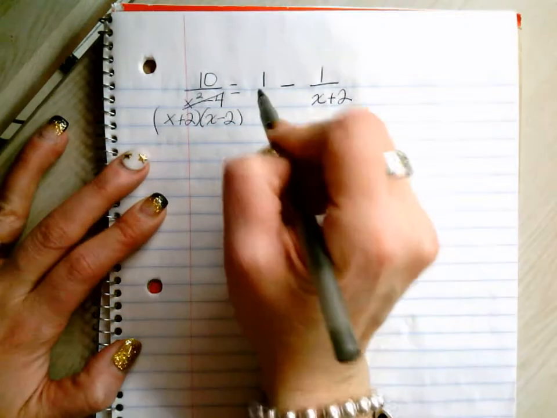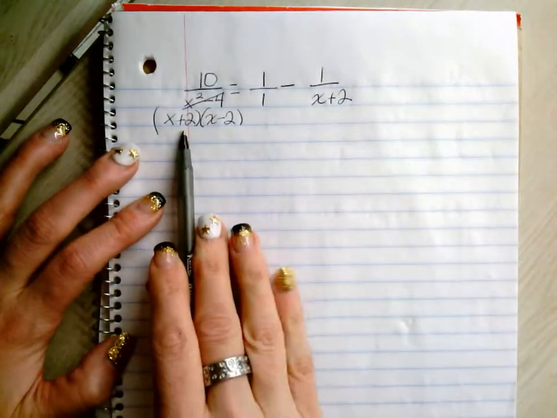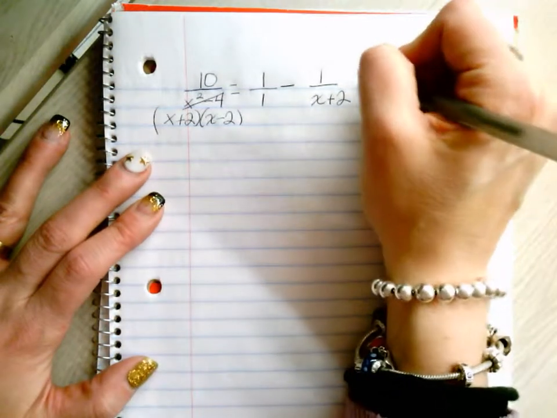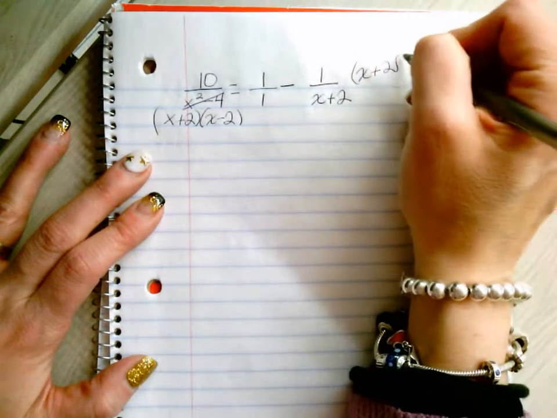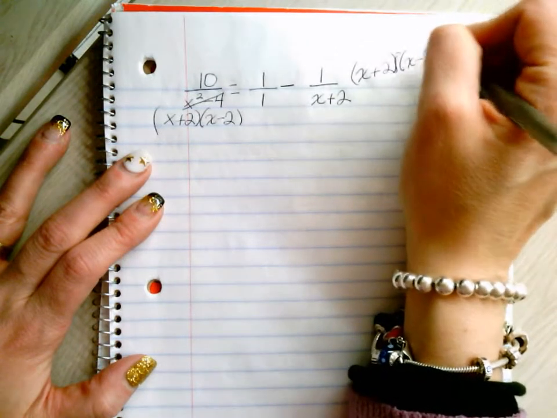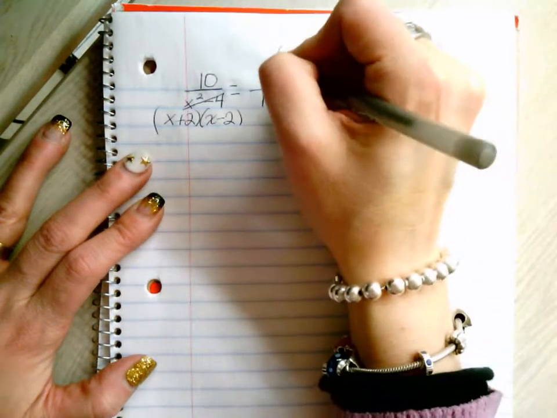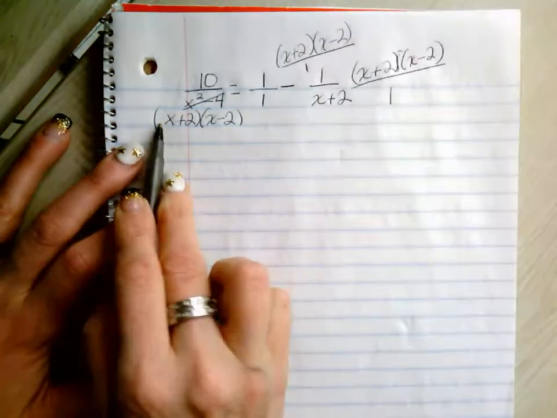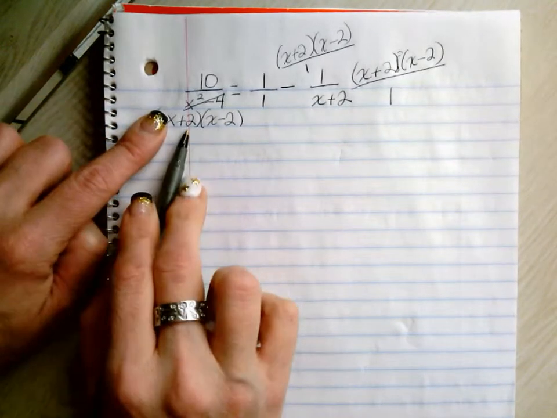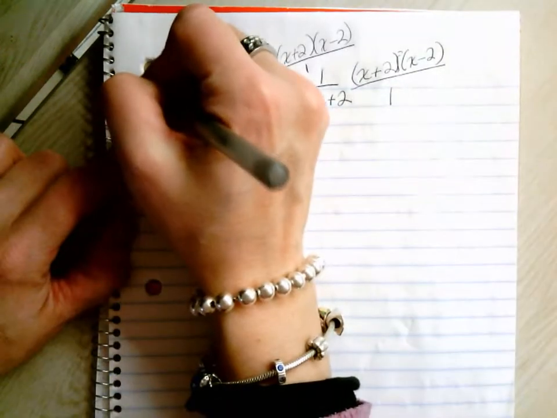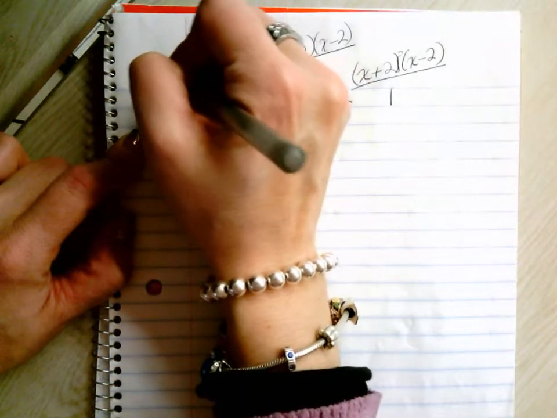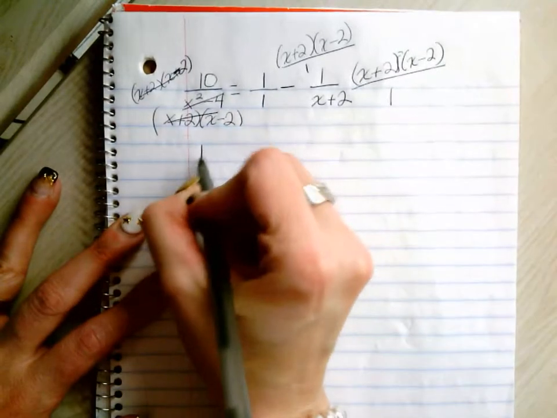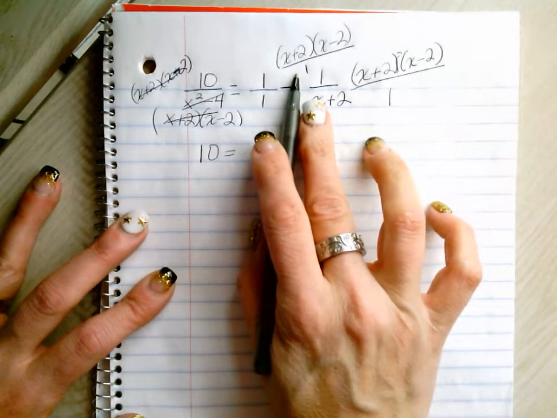Lowest common denominator of all of these things is going to be x plus 2, x minus 2. Okay? Each thing is going to get multiplied by that. Okay? And if I multiply x plus 2, x minus 2 by this one, I know it cancels out. Okay? I'll write it in there just so you don't think I screwed up somewhere. That cancels. 10 equals x plus 2, x minus 2.